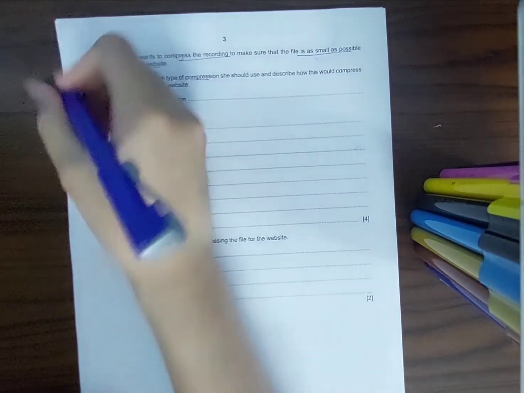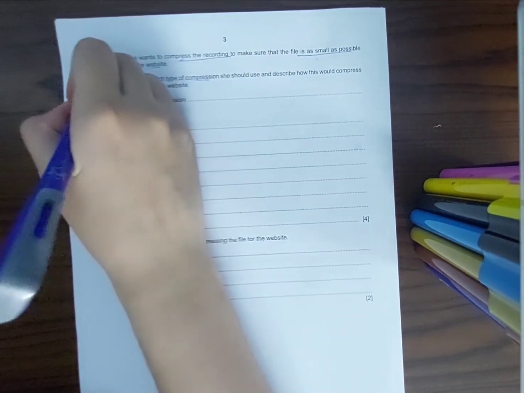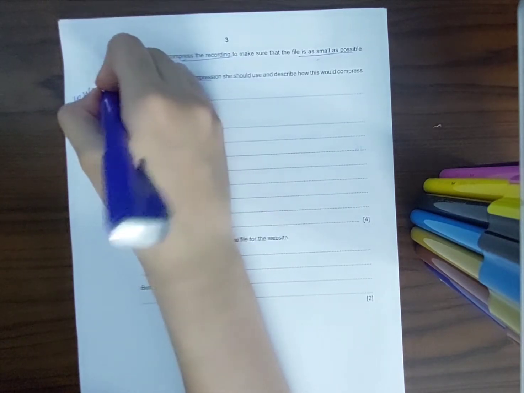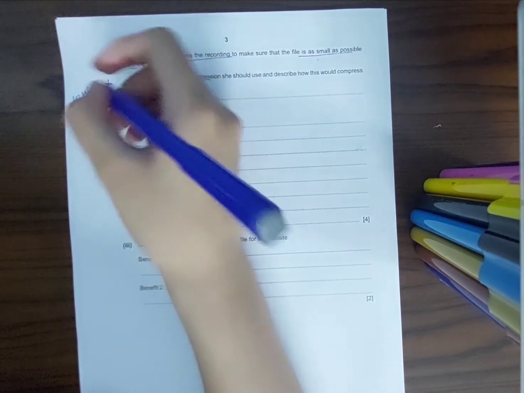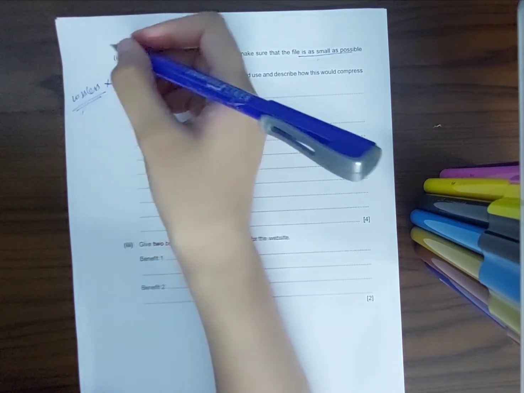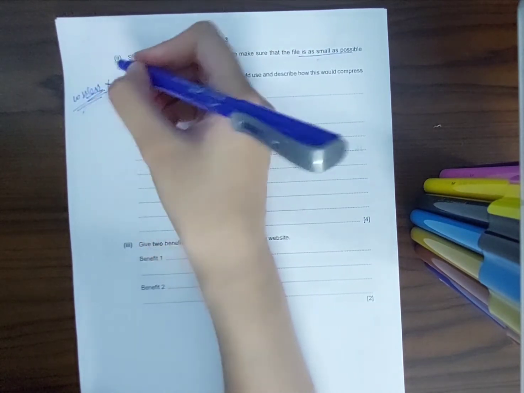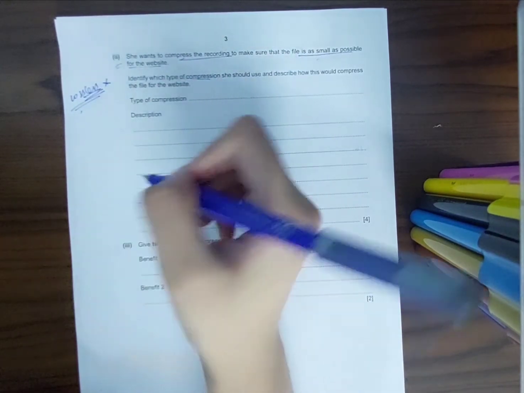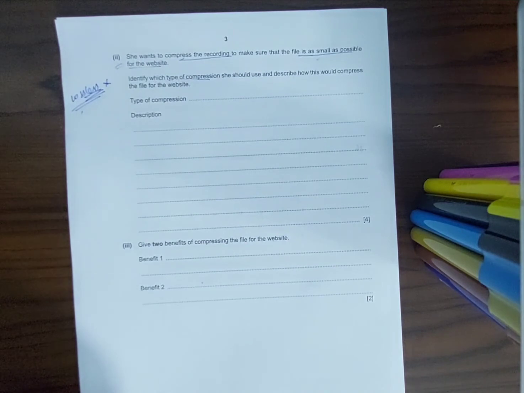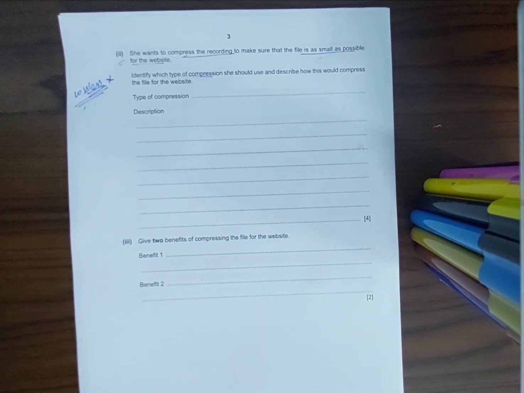We would use lossless probably when there is sensitive data that does not need to be lost, because in lossless, once a file is compressed, it can be retrieved once again. But in lossy, once a file is compressed, it cannot be uncompressed or retrieved again. The original file cannot be retrieved back.